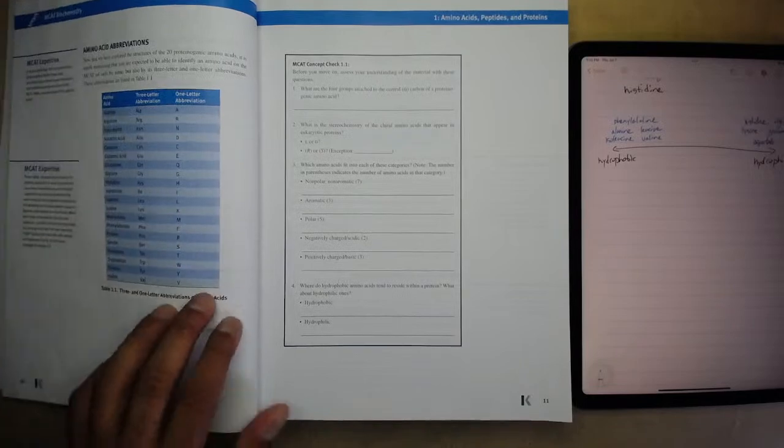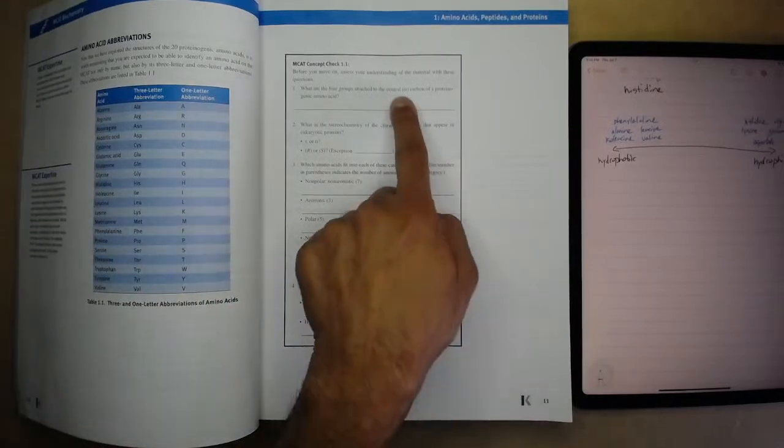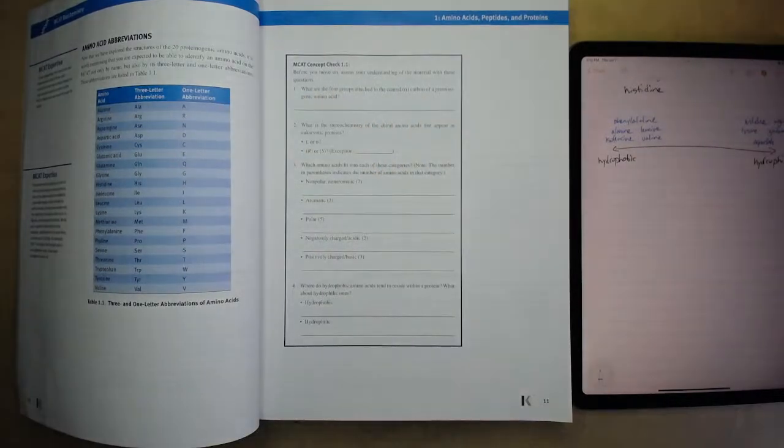All right, some questions. What are the 4 groups attached to the central alpha carbon of a proteinogenic amino acid? The 4 groups attached to the alpha carbon are, of course, the carboxyl group, the amino group, 1 hydrogen, and 1 R group. That R group can be a hydrogen.